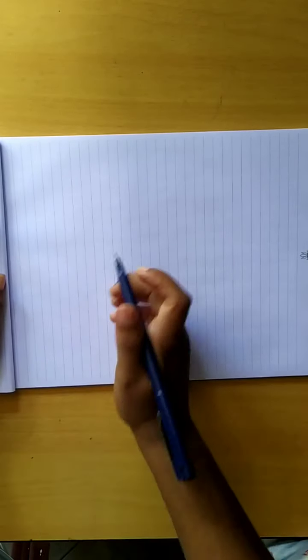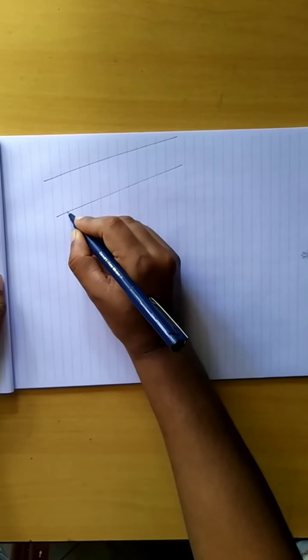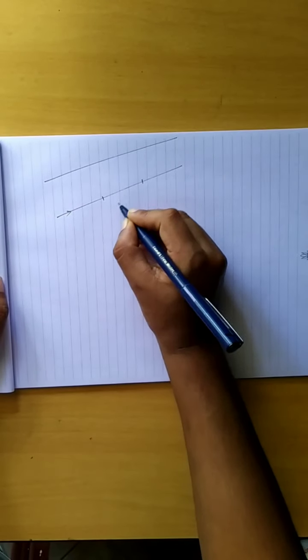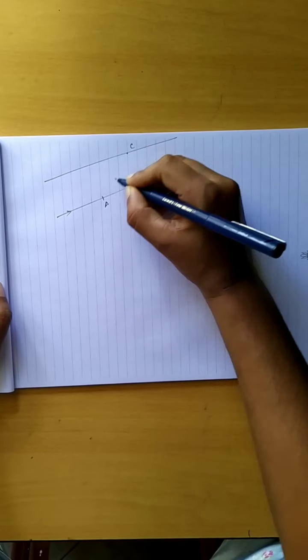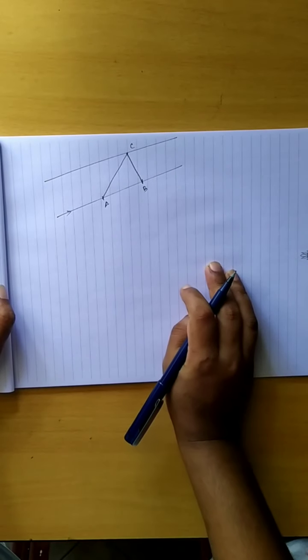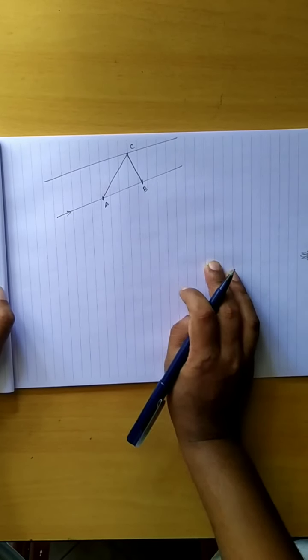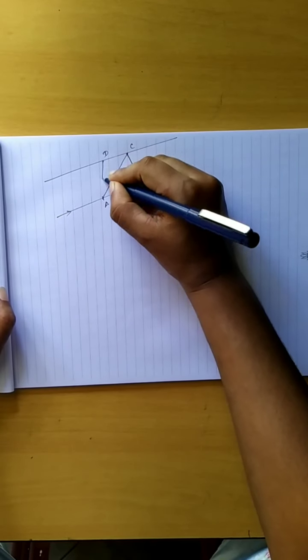That is, if two parallel lines are there, and I take my base as CB, and I consider one triangle ABC, the other one is ABD.